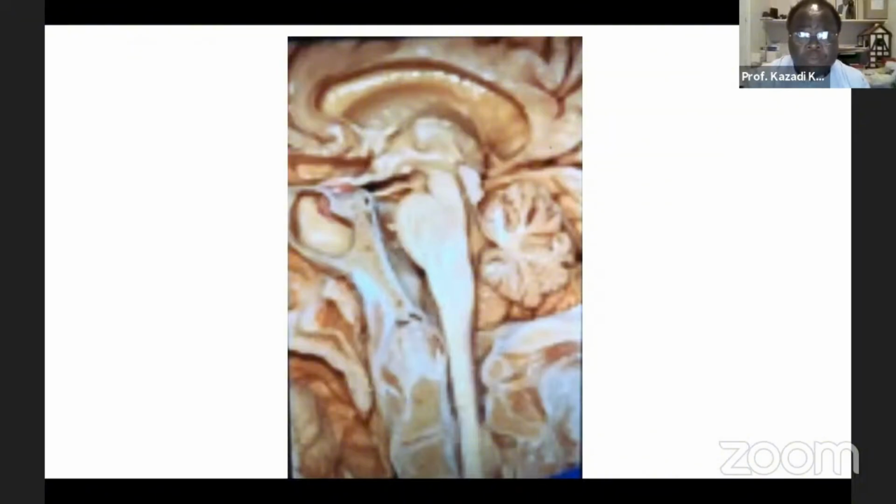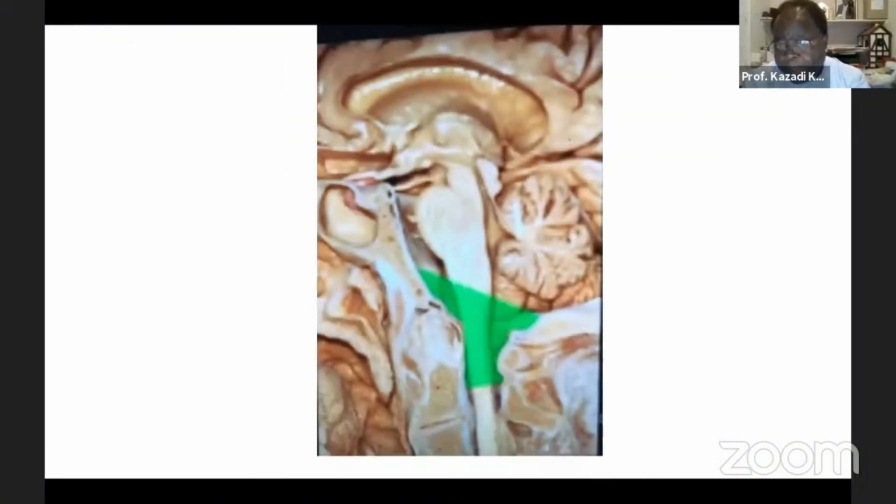And from a surgical point of view, this slide shows the area where any pathology found in that green area is a pathology of the foramen magnum.